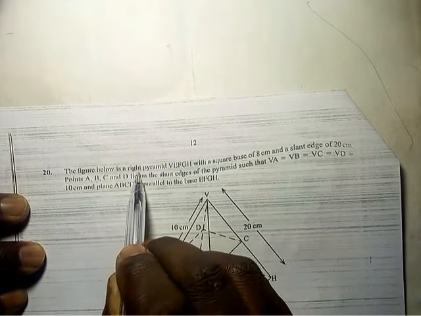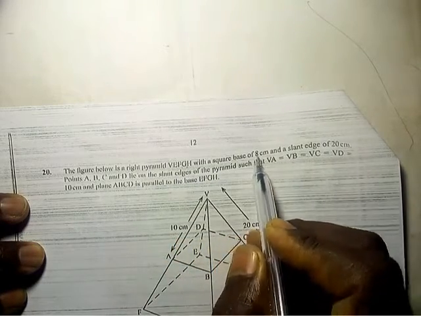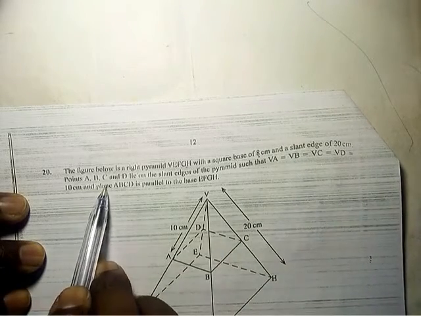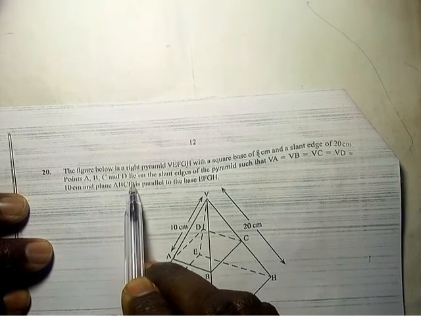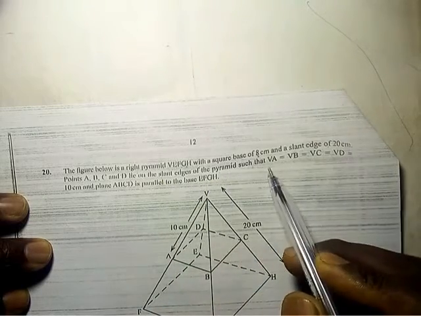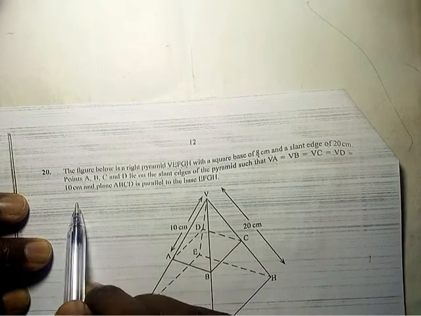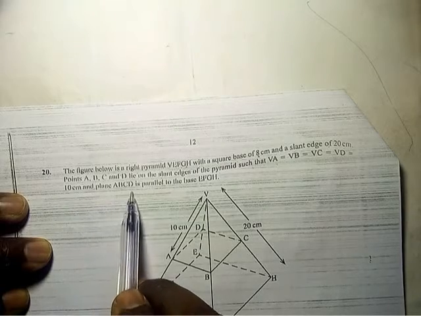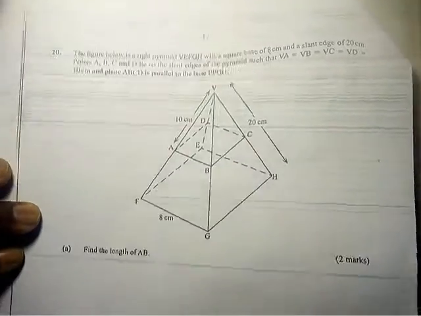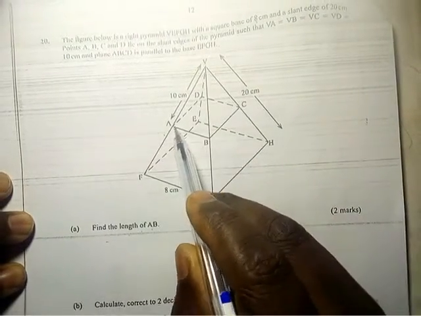The figure below is a right pyramid, VEFGH, with a square base of 8 centimeters and a slant height of 20 centimeters. Points A, B, C, and D are on the slant height edges of the pyramid, such that VA equals VB, VC equals VD, equals 10 centimeters, and the plane ABCD is parallel to the base EFGH. Find the length of AB.